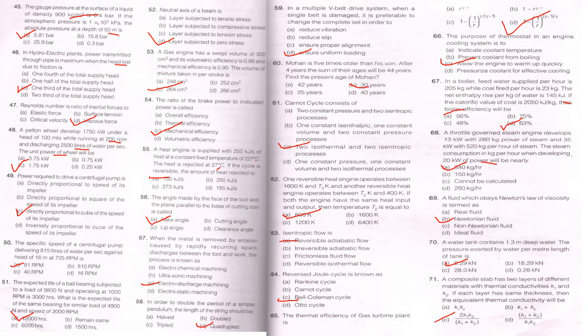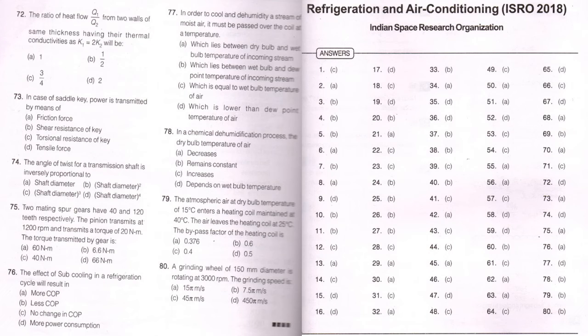Same. The ratio of heat flow given by a wall of the same thickness having the thermal conductivity K1 and K will be 72. 70.